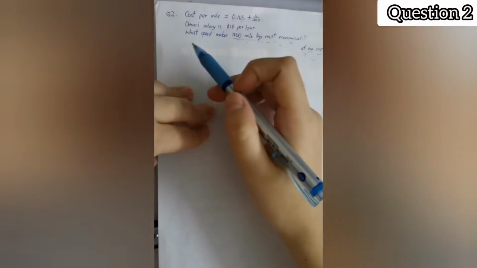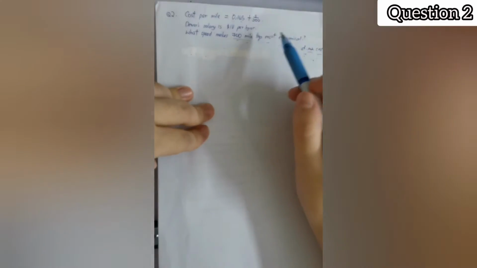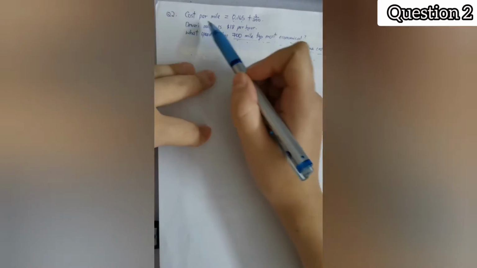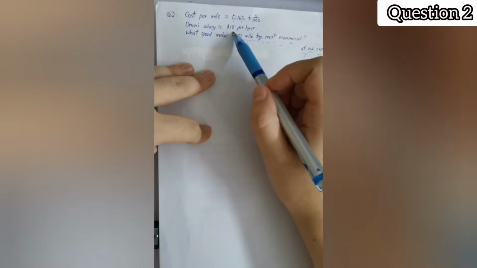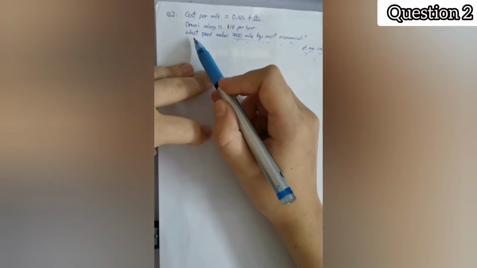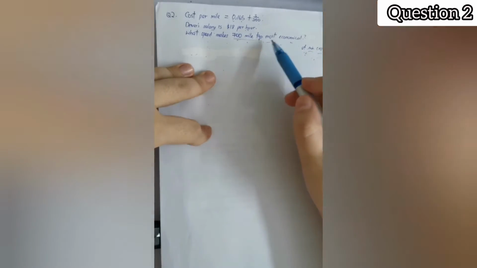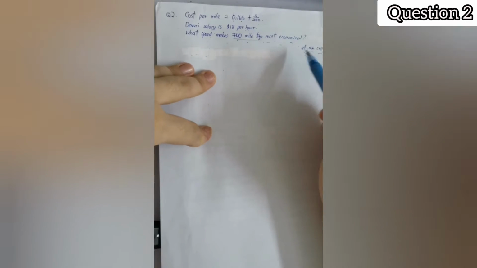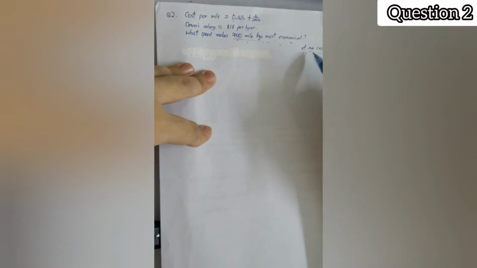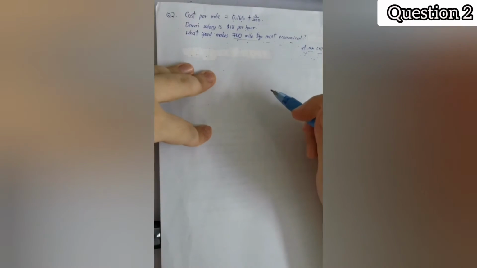For question 2, I wrote all the important information that is needed to solve the question. So first of all, cost per mile. Second, driver salary is $18 per hour. The question is what speed makes the 700 mile trip most economical? When we see most economical, we automatically have the idea of minimum cost. So in this question, we will use optimization.